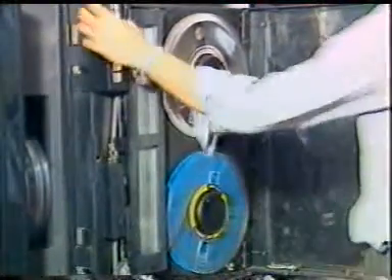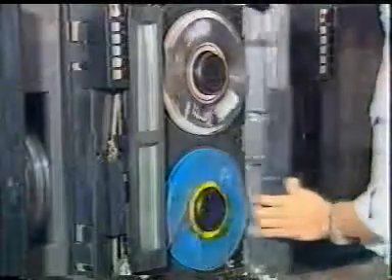A magnetic tape is one of the storage devices used by a computer system.